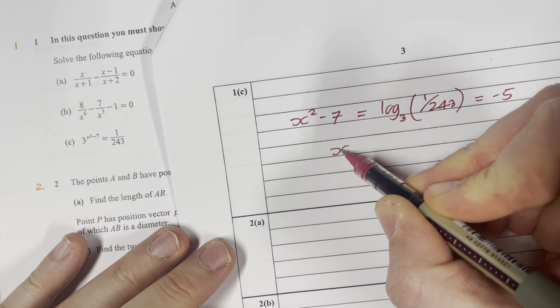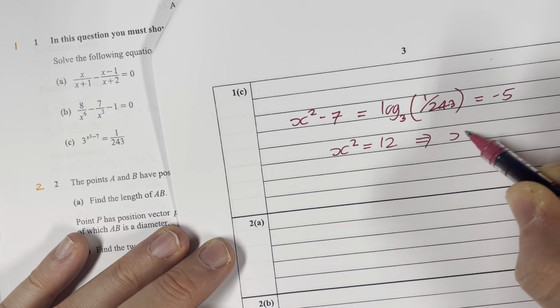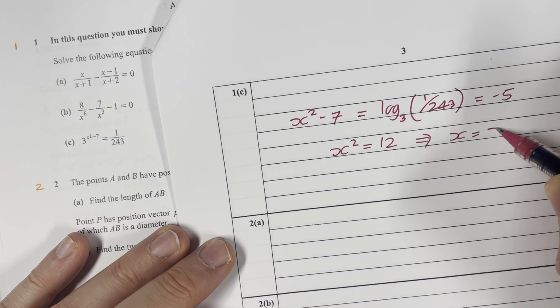Add 7 to both sides, so we have x squared is therefore 12, and that tells us that x is going to be plus or minus 2√3.